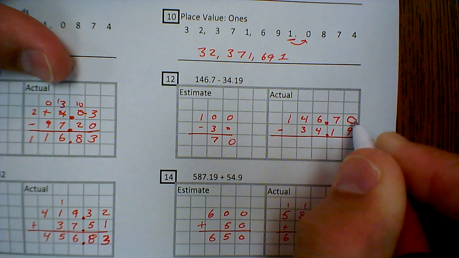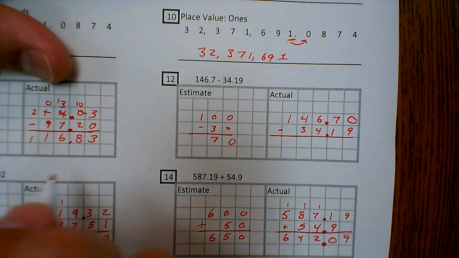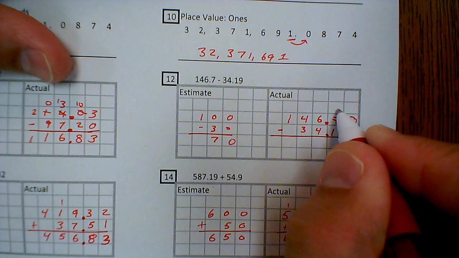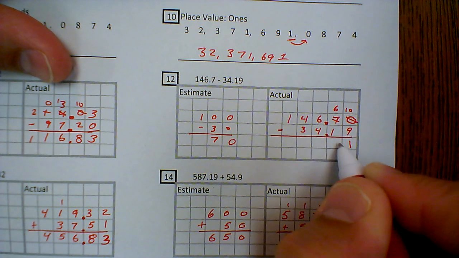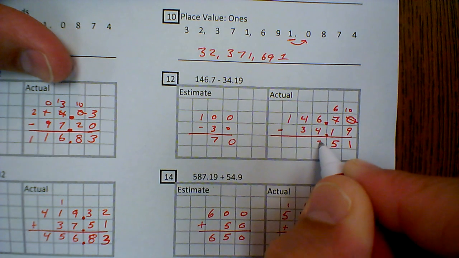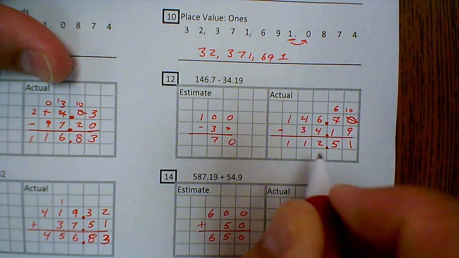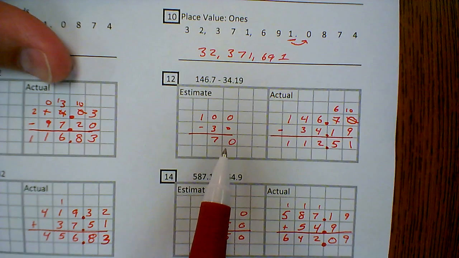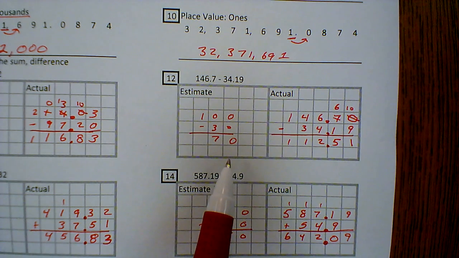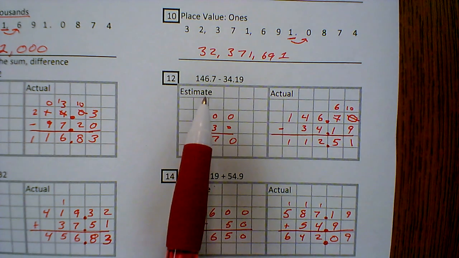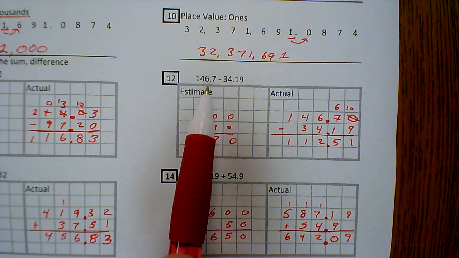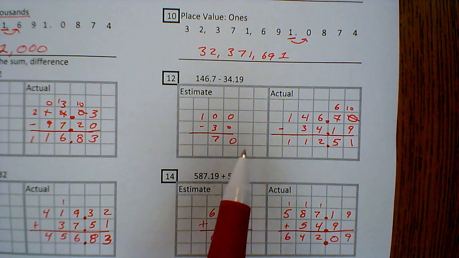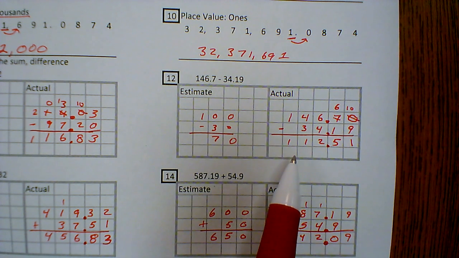Must put a 0 up there. Very important. So then I will subtract. Bring down my decimal point. Now, 112 and 70 aren't as close as the other problems, but let's take a look. We went from 146 to 100, so we dropped 47, or nearly 47. So that's why there's such a big disparity between my estimate and my actual.